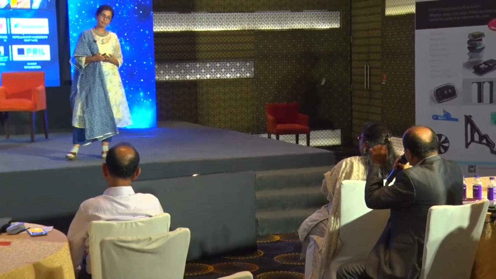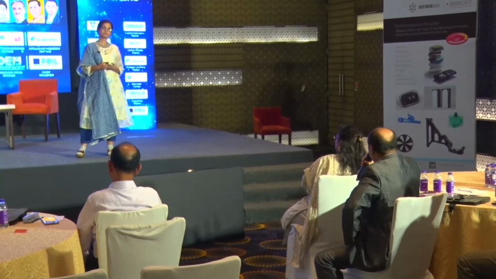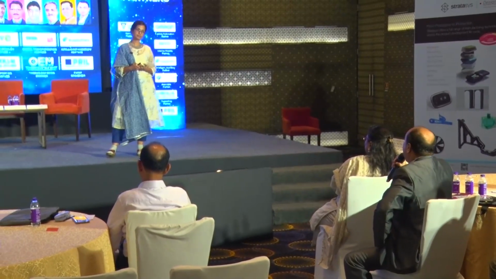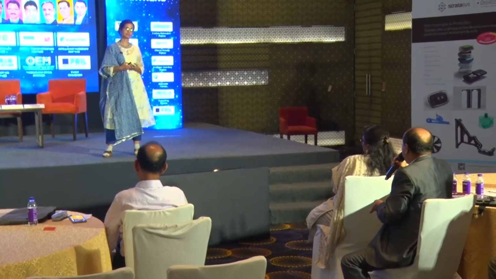If the design is 10 mm and through 3D you are making it 5 mm, and still you are claiming it is more sustainable because it is more green, I don't accept that because the design itself is 10 mm. Okay. In that case, through conventional manufacturing also you can make 5 mm. Yes. So what is the advantage of 3D printing?